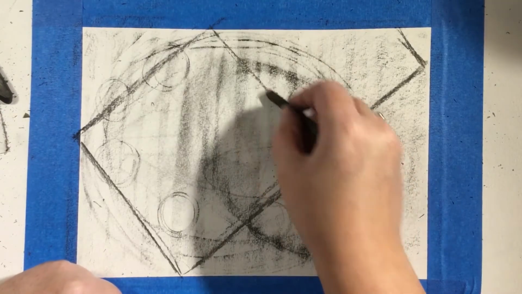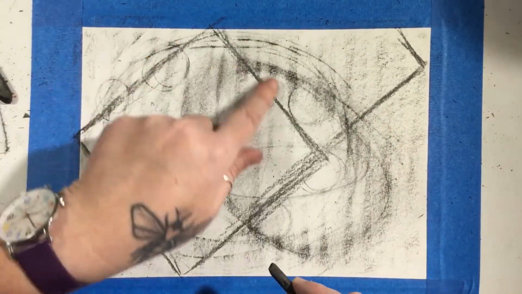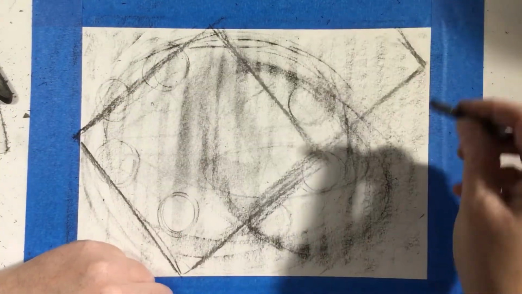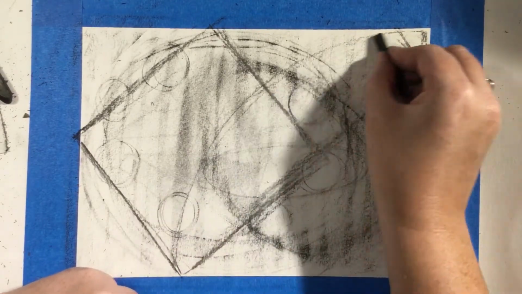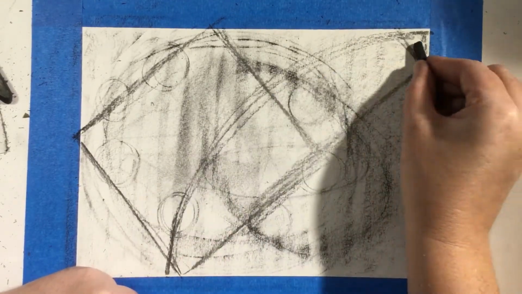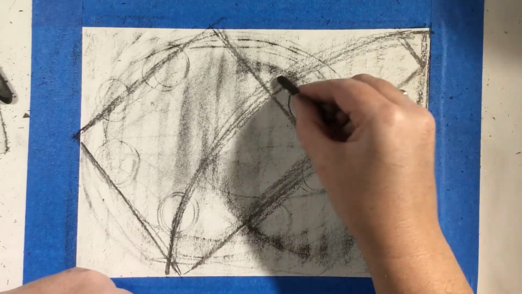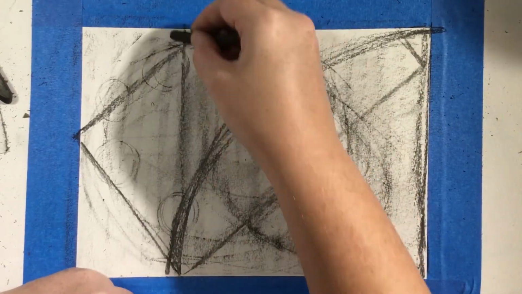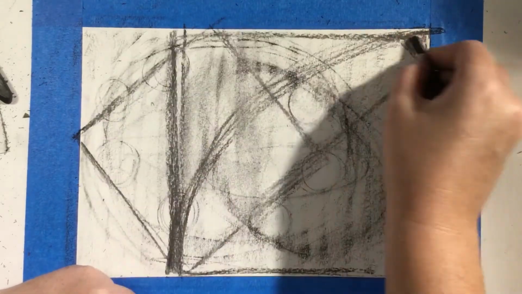Sort of bring this down. I can bring this element in. Or maybe I take this and I drop it down. Just thinking, what if I drop this angle, that line down? That would create this now sort of square shape in this.